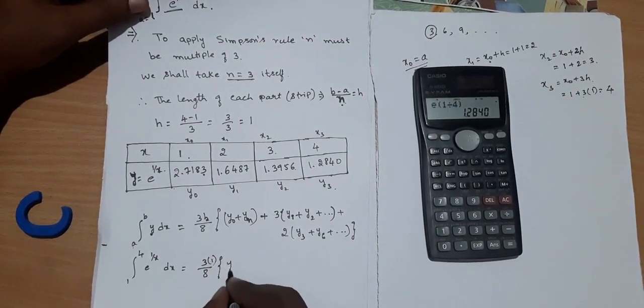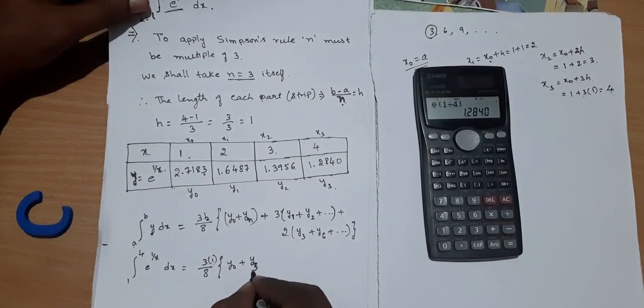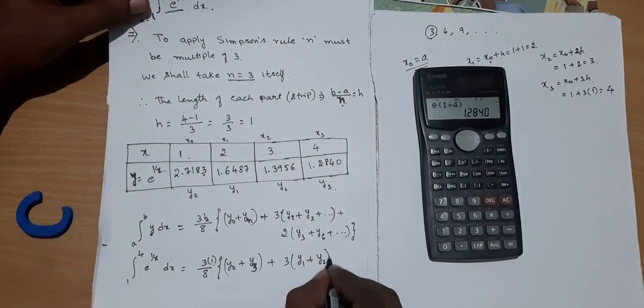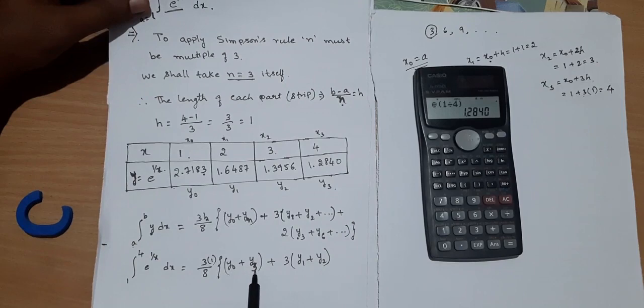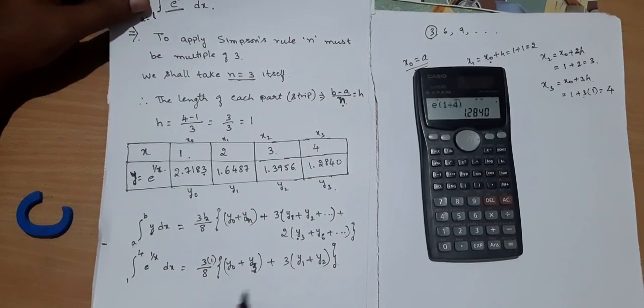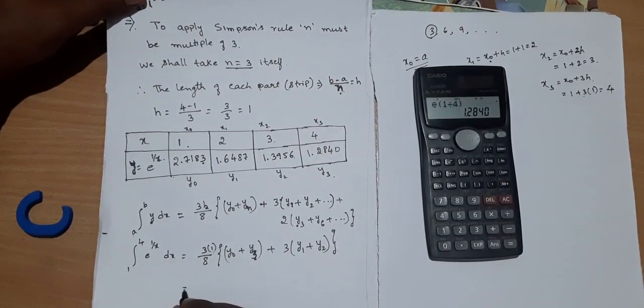Right? y0 plus yn. yn means it is y3. We get y3 plus 3 times of y1 plus y2. Now here it is y3, so already taken y3, so don't write this part. Close here, stop it here only. Now substitute the values. So if you substitute the values, what do you get?